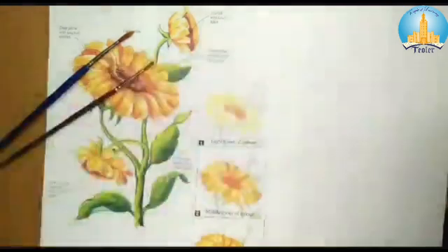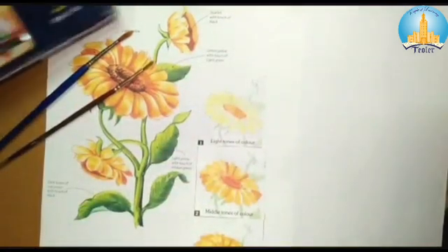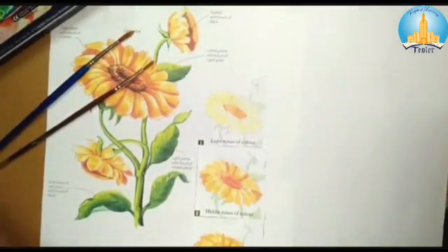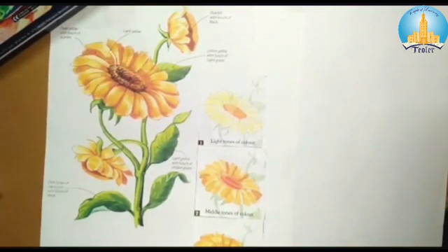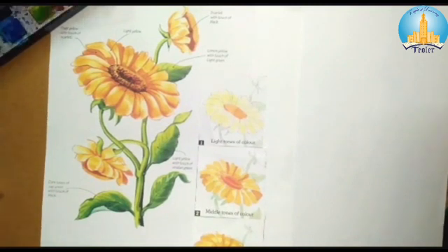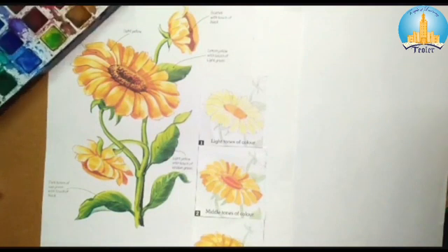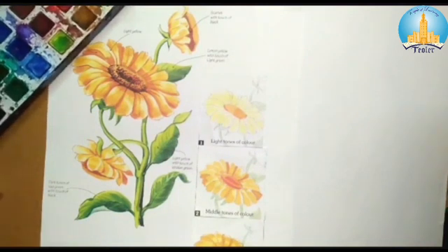Now we'll start. So first of all, you should know about watercolors. Watercolor is a medium where we can use more water and less color. More water doesn't mean we have to use a lot of water to paint. No, we can use it accordingly. As we know, watercolor is a transparent medium where we can see the surface also.